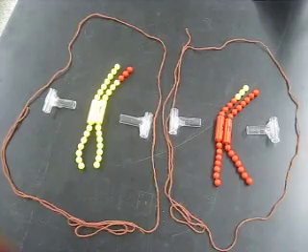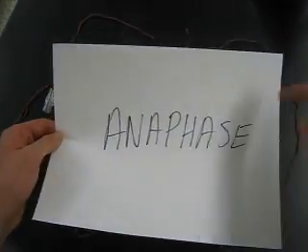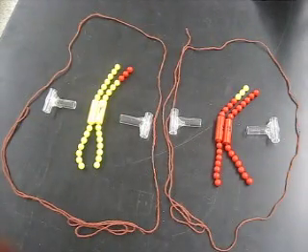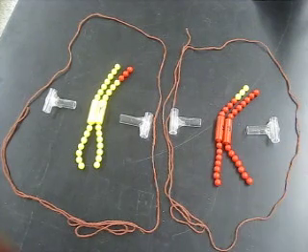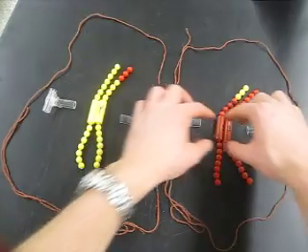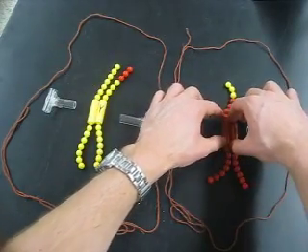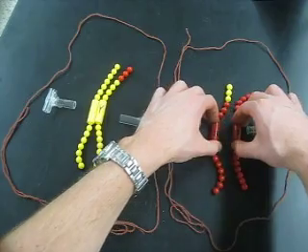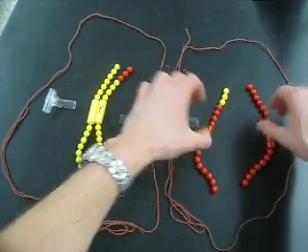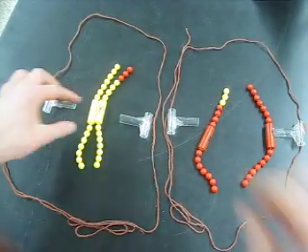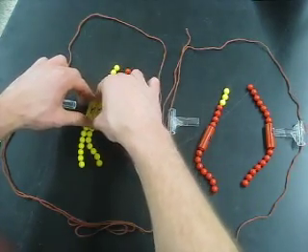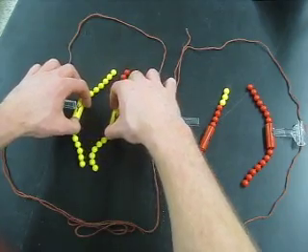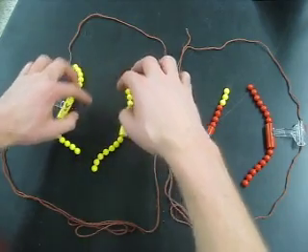Now, at anaphase 2, the chromatids are going to break at the centromeres, and the spindle fibers that come out from the centrosomes are going to pull each chromatid apart. So they're going to go to each pole of the cell, and this other cell is going to have the same thing happen. The chromatids are going to break at the centromere and be pulled to each end of the cell.